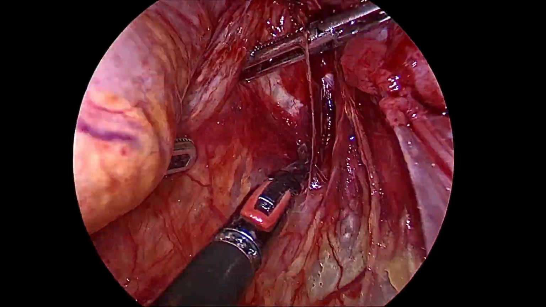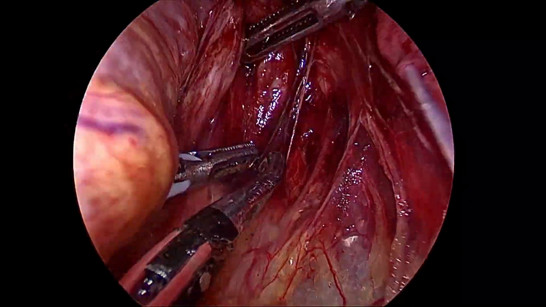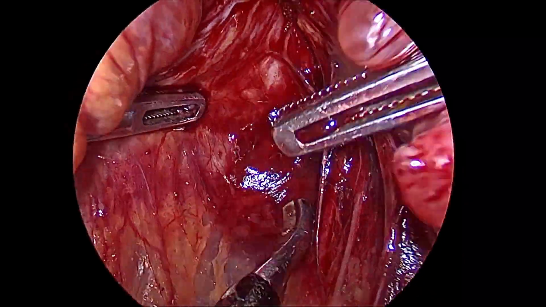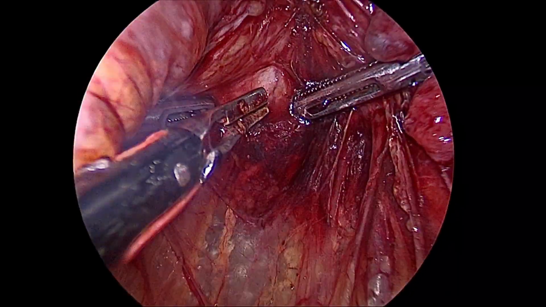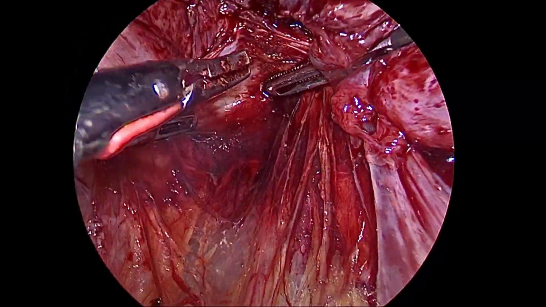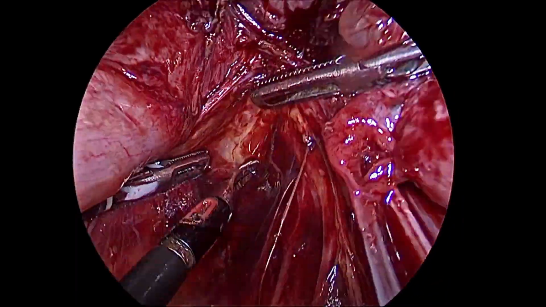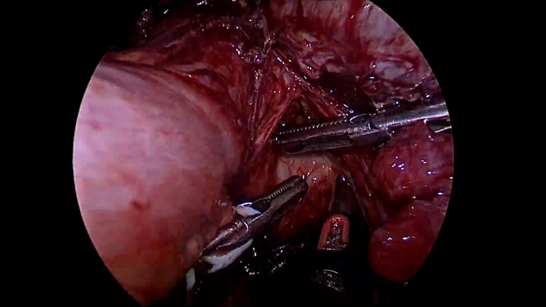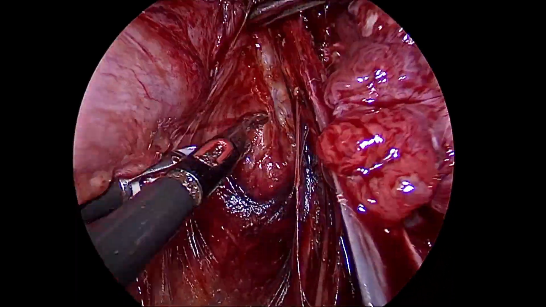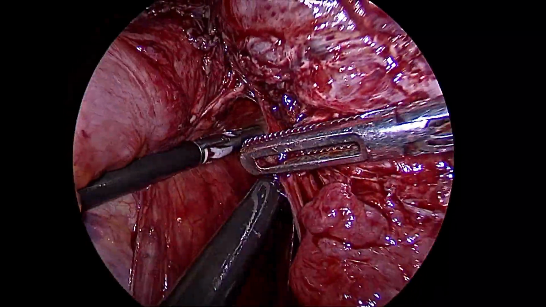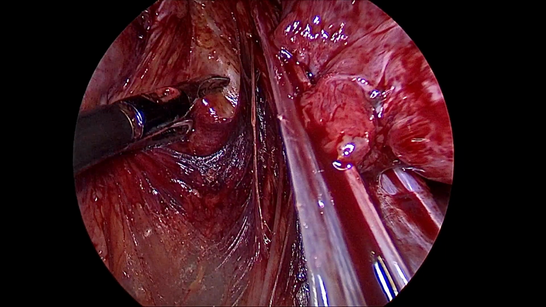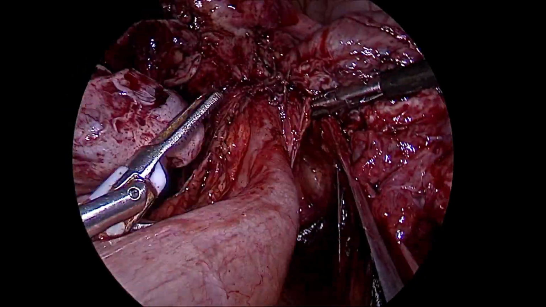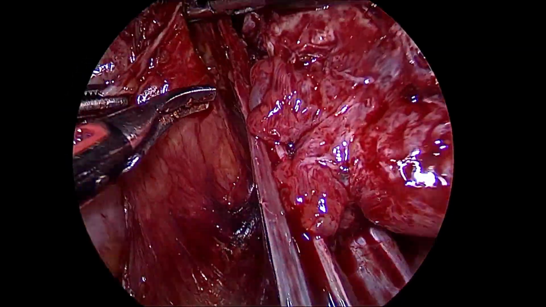Now here the role of the assistants comes very important. As you can see, he is helping me do the blunt dissection on the other side and creating a space between the bowel and the lateral pelvic wall. This also ensures that the ureter goes laterally, out of the way, and we get a relatively safe space for dissection without causing any unintended damage to the bowel.